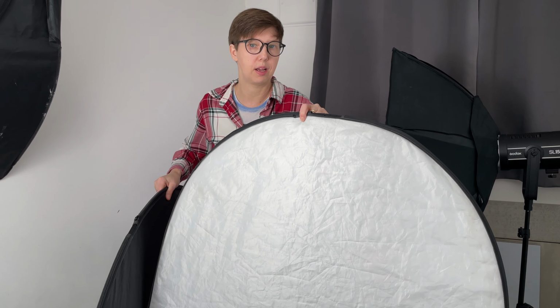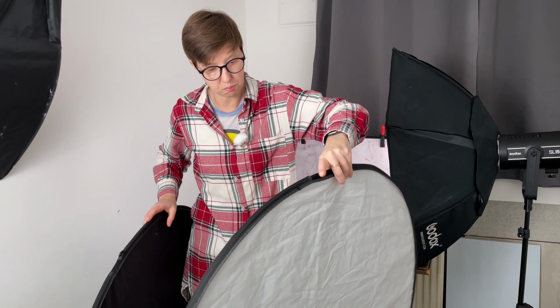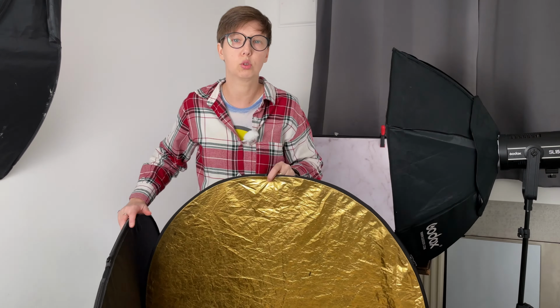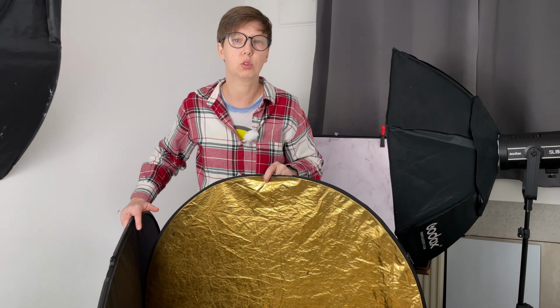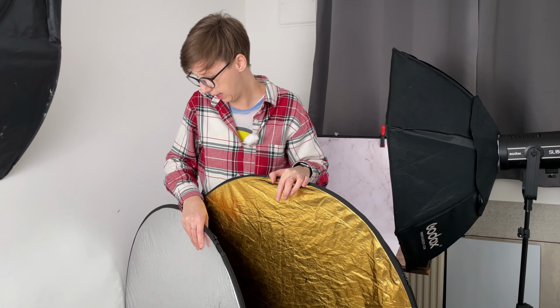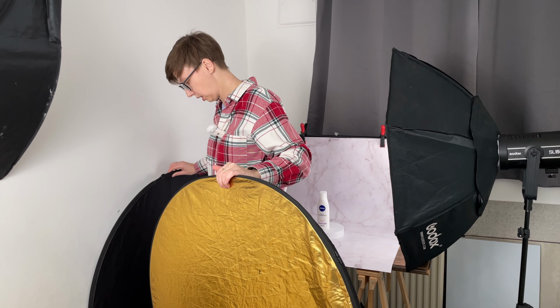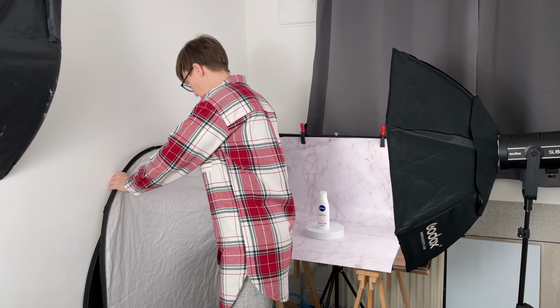The white gives you a perfect white color, but the gold gives you the same bright product, but the color on the product will be a little gold, less cold but more warm. For this I will use the white, because my product is white.